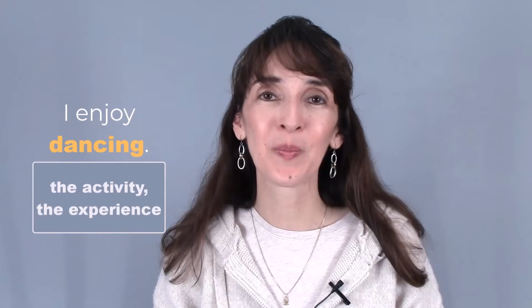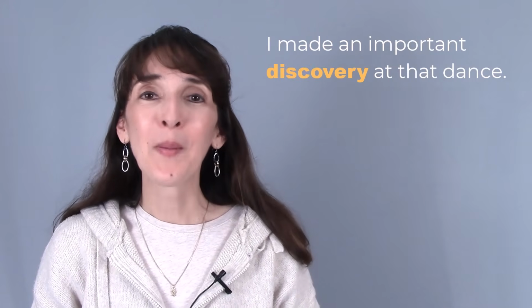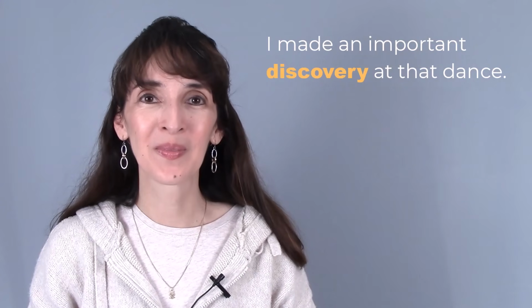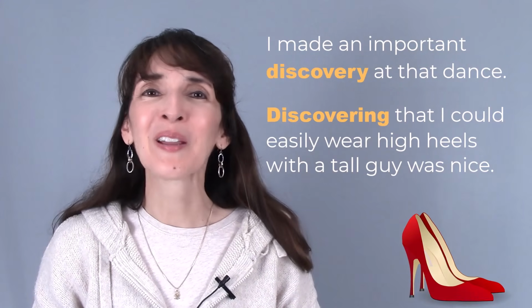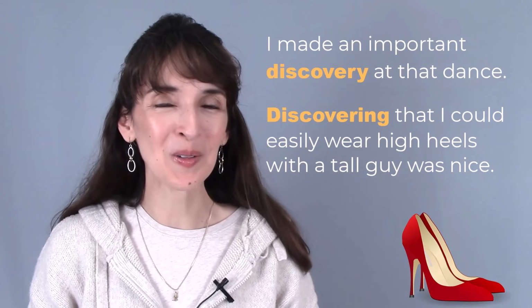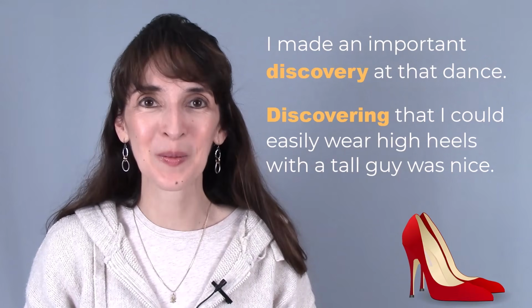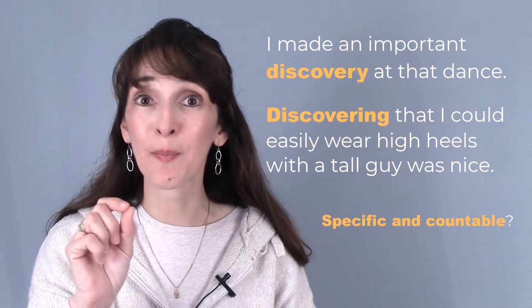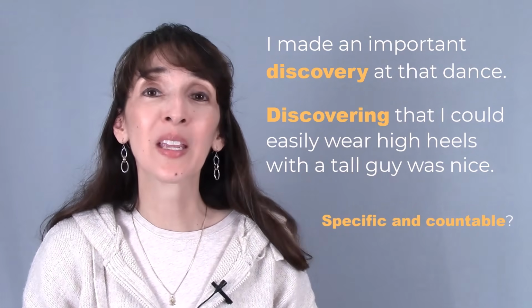Consider these examples. I made an important discovery at that dance. Discovering that I could easily wear high heels with a tall guy was nice. Which word in bold refers to something specific, something countable?